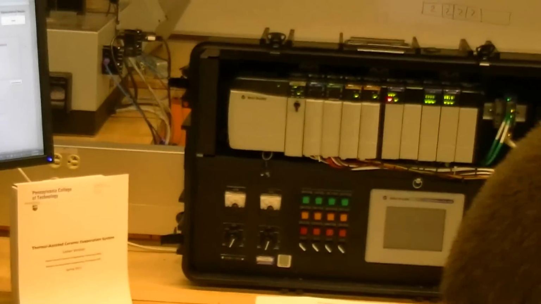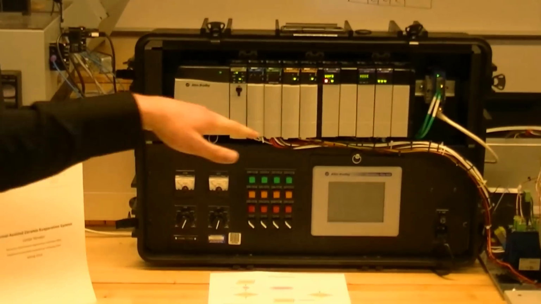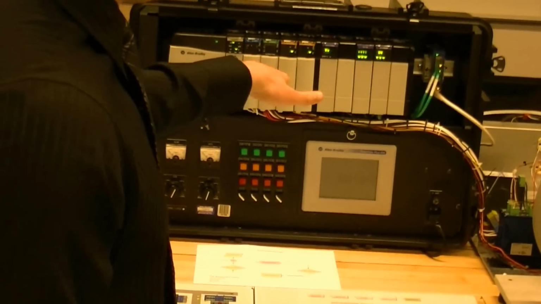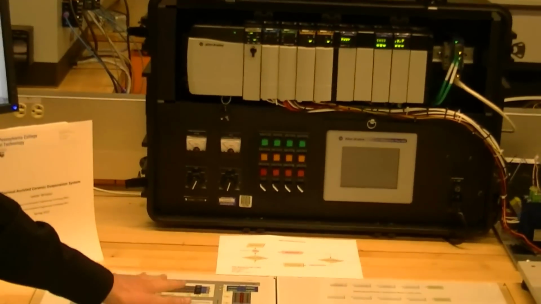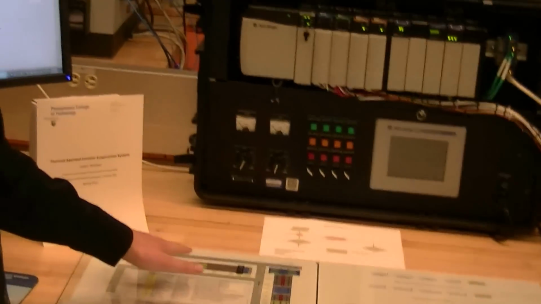We also have in this system the DIN rail panel, which is getting its commands from the PLC software. There's a schematic of this DIN rail system over here with each reference node.